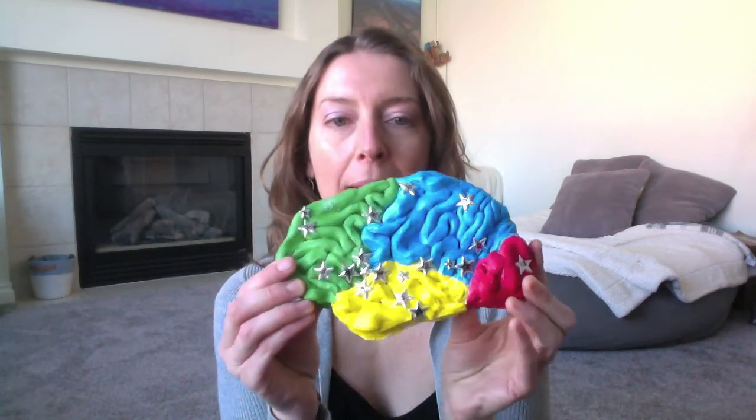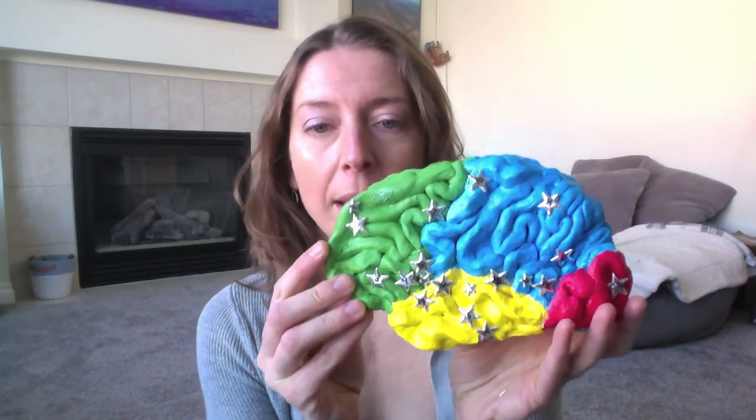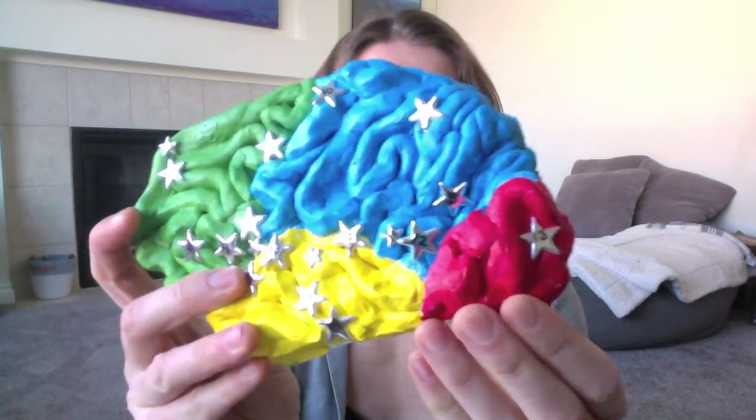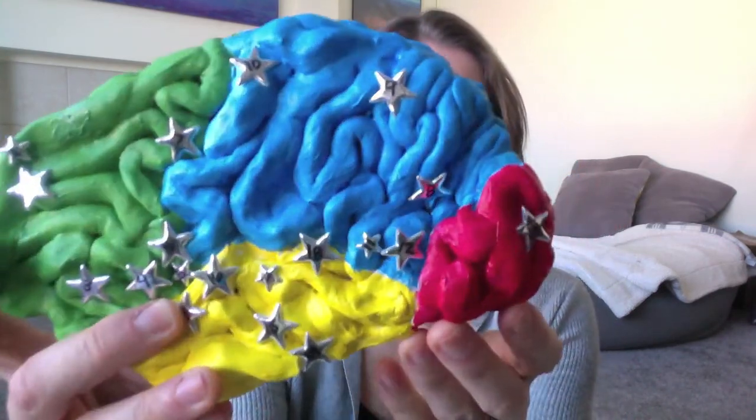So moving on with our left-sided brain. As I said, the left side specializes in language and speech production and understanding. So we're going to focus on the left side for right now, and I'm going to dial in here onto the frontal lobe, so the green part here.